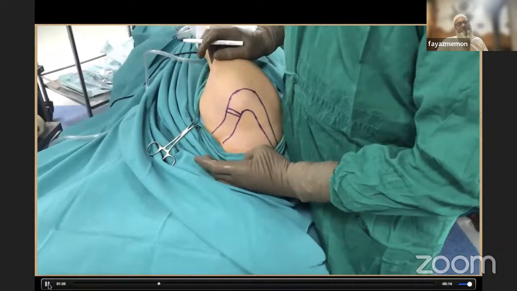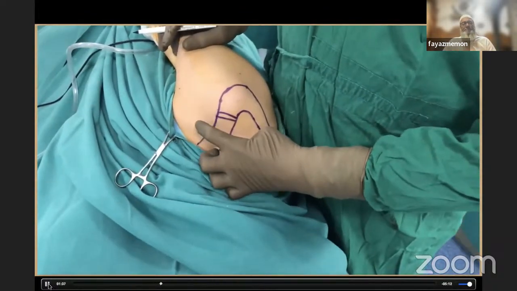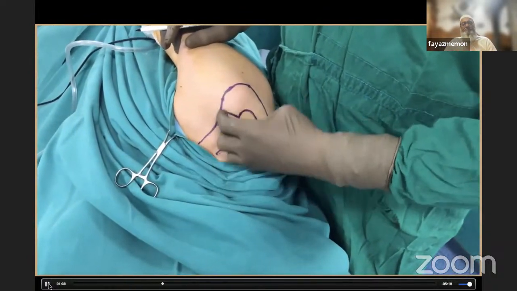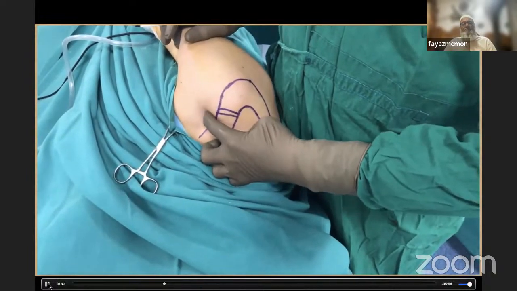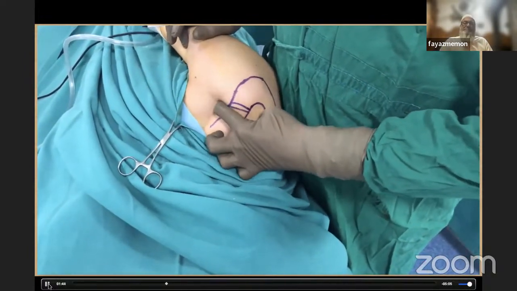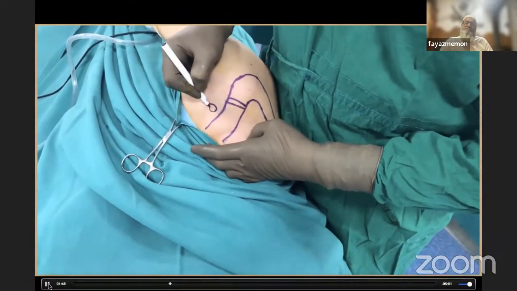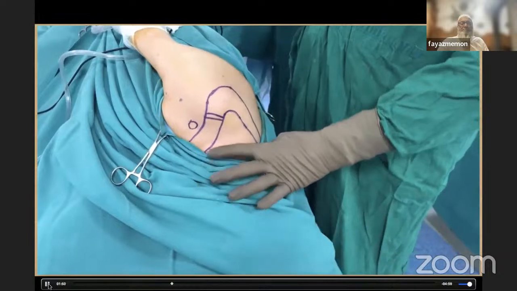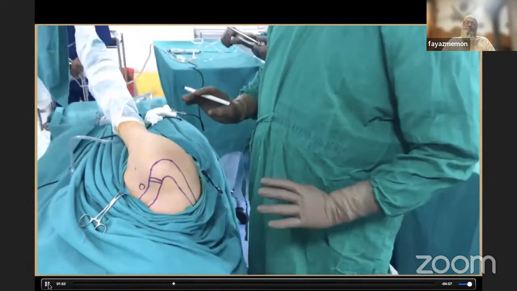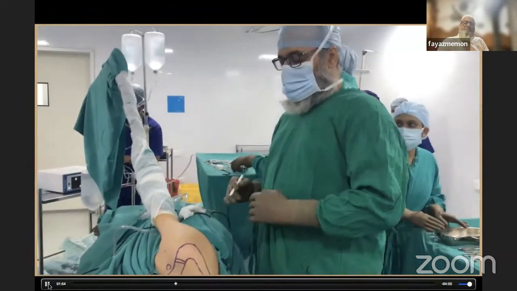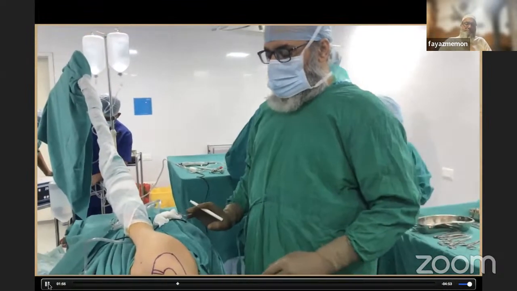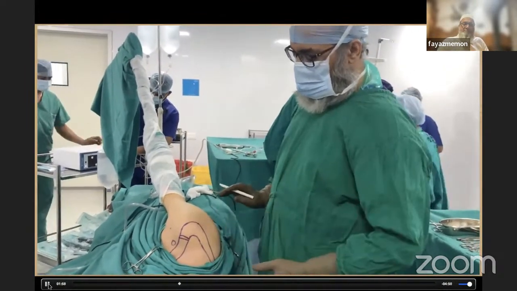Then the second thing that you do is, in the maximum concavity of the clavicle, you just try and palpate. Here there is a bony prominence, and that is nothing but the coracoid process. Now, depending upon what surgery you are doing, you are going to mark your portals, whether it is intra-articular or the subacromial. Okay, I will show you the intra-articular portals first.